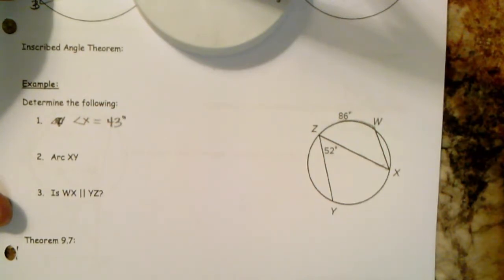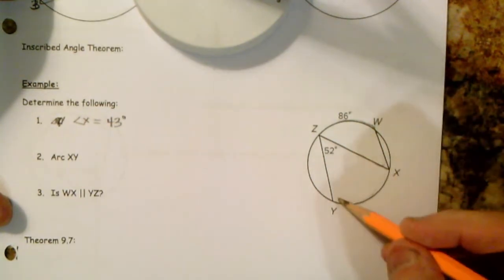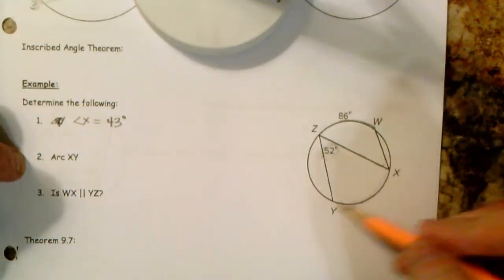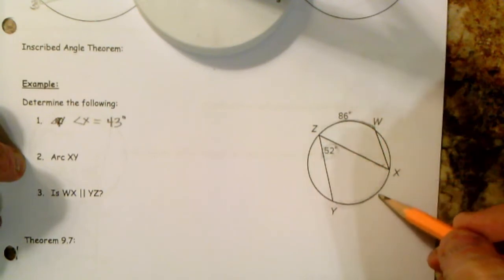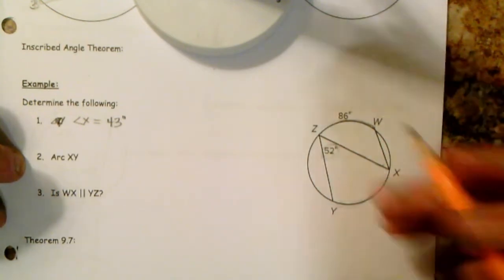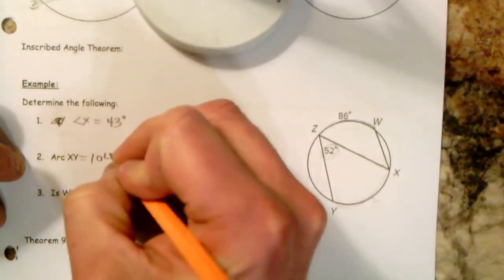Okay. Now, down here, this arc is intercepted with this angle. So the next one is arc XY. So what am I going to do to find XY? Well, if this is half of this, then I'm going to double this to get this. So this is going to be 104 degrees.